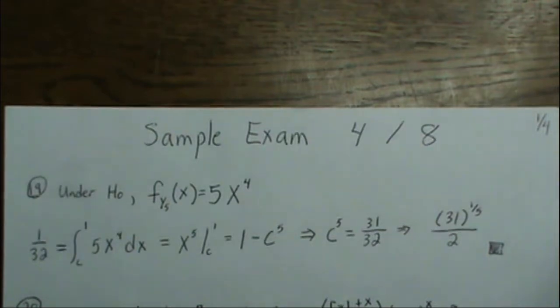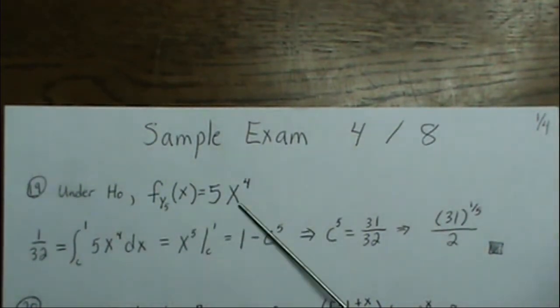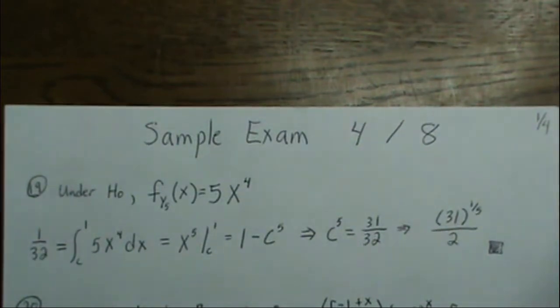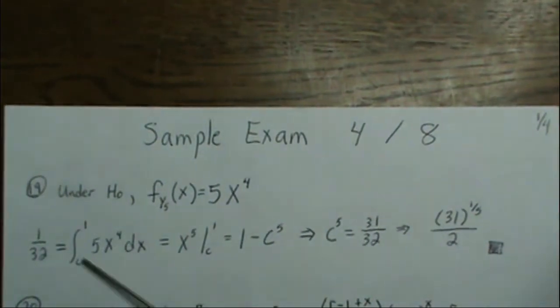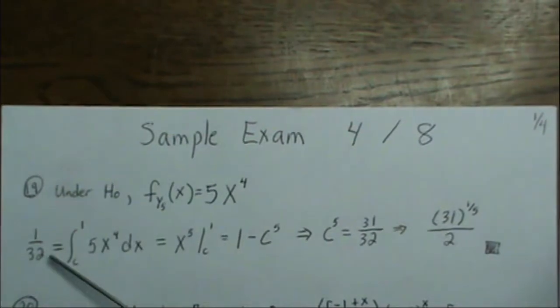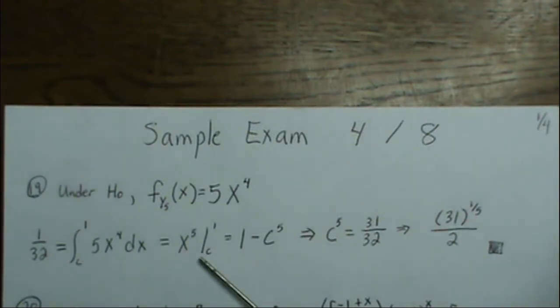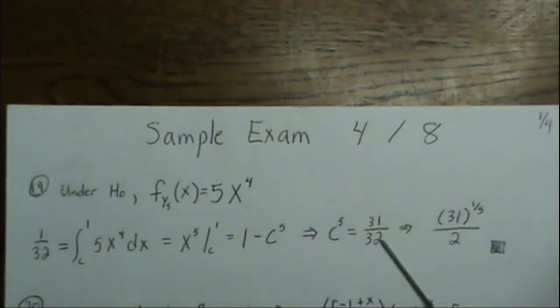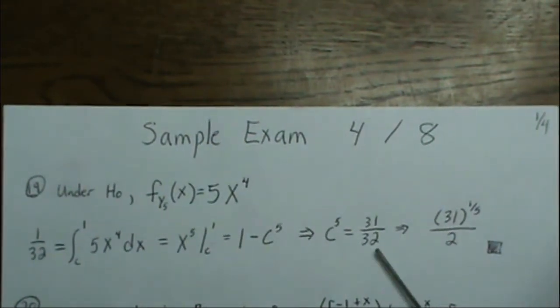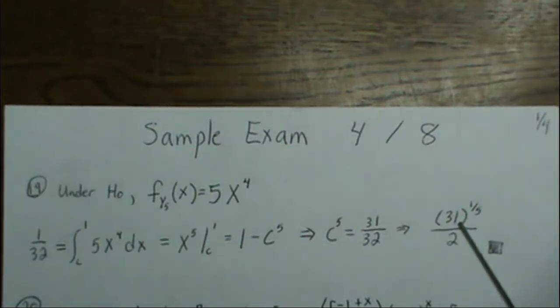And again, order statistics is something that you're just going to have to know and learn, and once you learn it, it becomes very straightforward to find the density of any order statistic and enjoy order statistics. So to find the value of c, being greater than c, from c to 1, we know it equals 1/32. And here's our density. So we integrate x to the fifth, plug in our values. It implies that c to the fifth is this. Take the fifth root of both sides, and we get 31 raised to the 1/5 over 2.